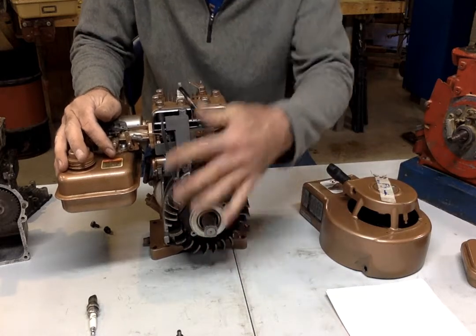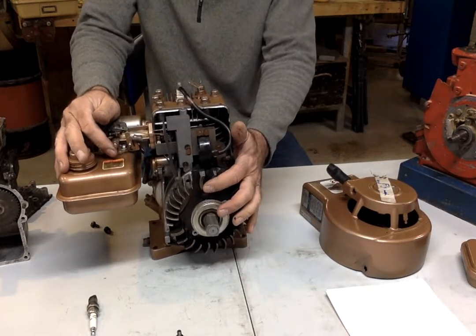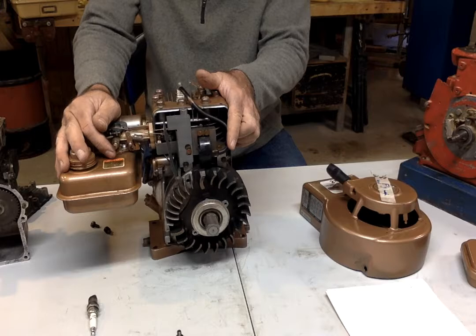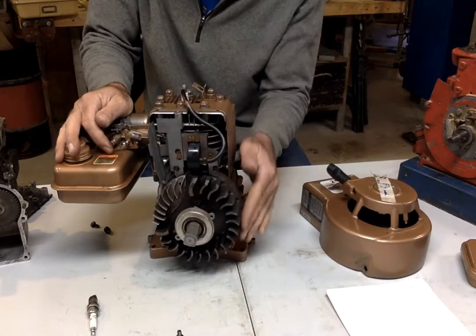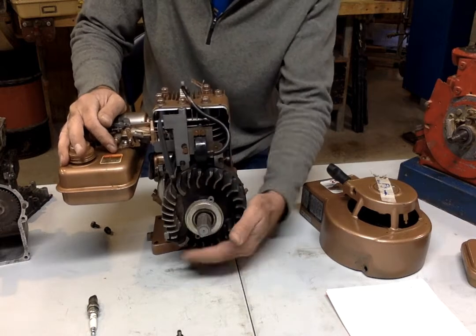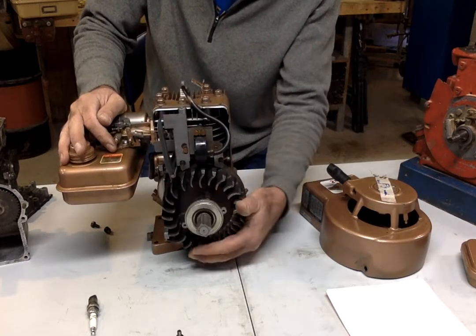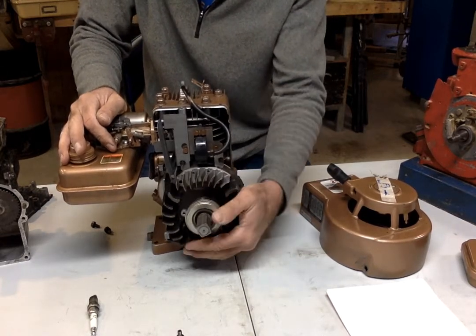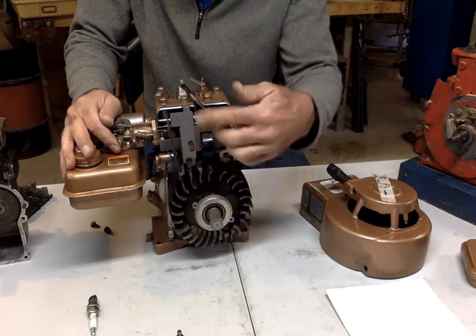So that flywheel is part of the cooling system as well. Another thing the flywheel does, it's really heavy. It's made out of cast iron. Remember our metals unit, we learned about cast iron in our metals video. It has some weight to it. It's designed to kind of smooth out that flow.